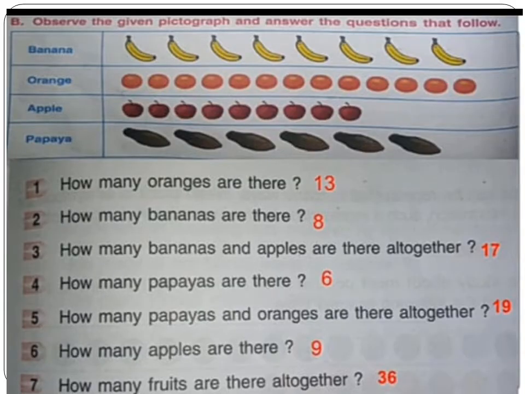Yes, here is another example. This you have to copy in your maths classwork. Observe the given pictograph and answer the questions that follow. First, let me tell you what is a pictograph. When pictures or symbols are used to represent the information, such a representation is known as pictorial representation. Here the data is about fruits. So it is given in tabulation.